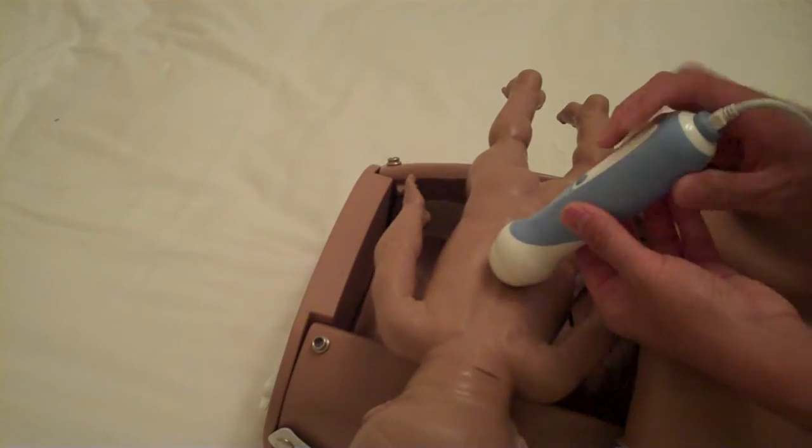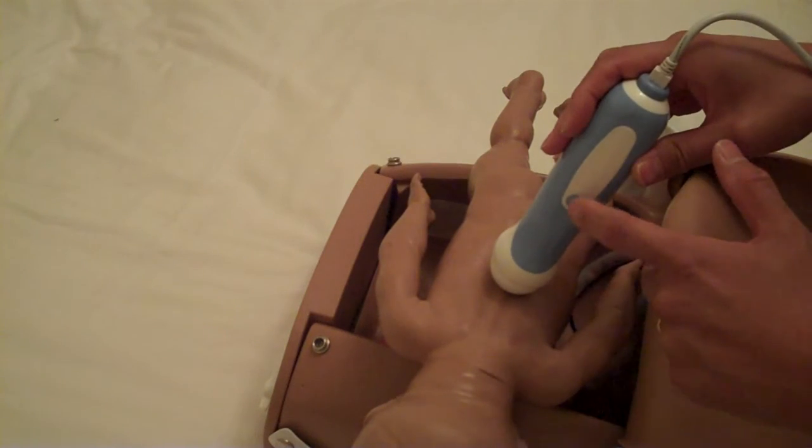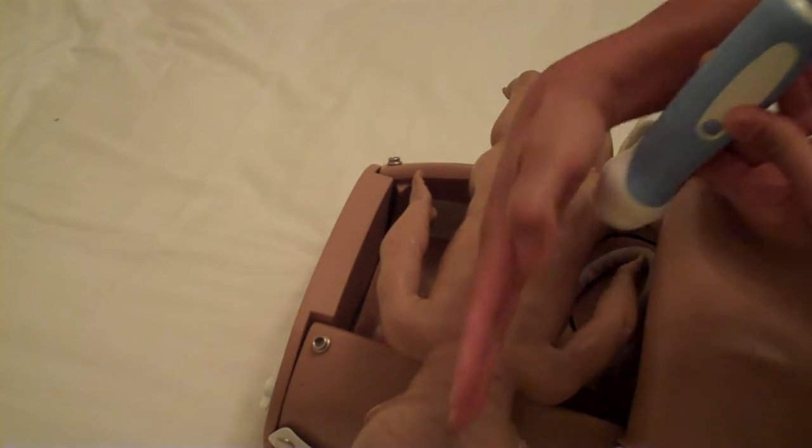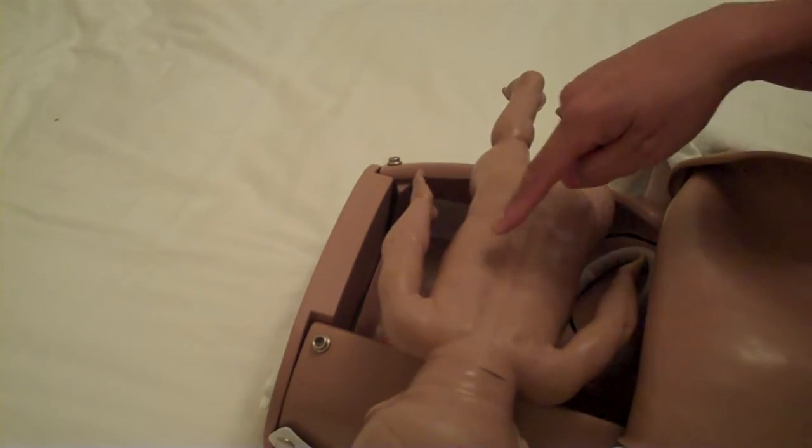As opposed to this cut with the dot pointing this way, now you're going to be cutting it like this, so you're going to be able to see the baby's spine and everything. So that will come up as like a line, okay?